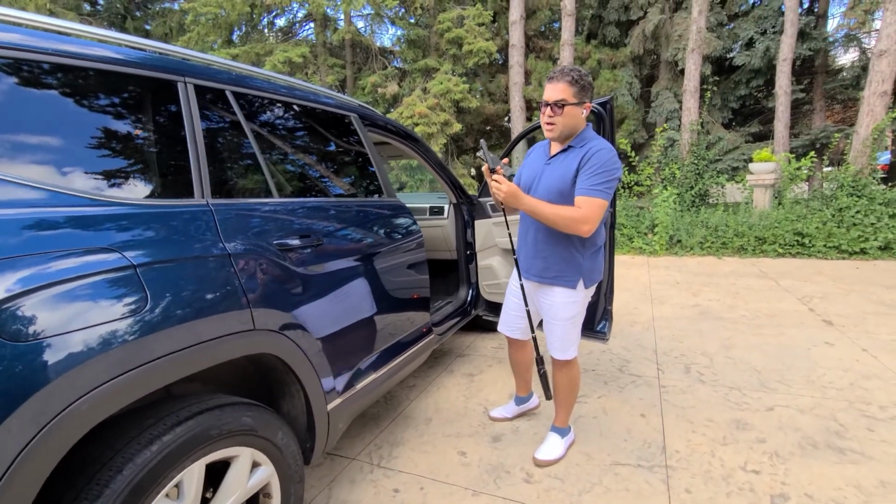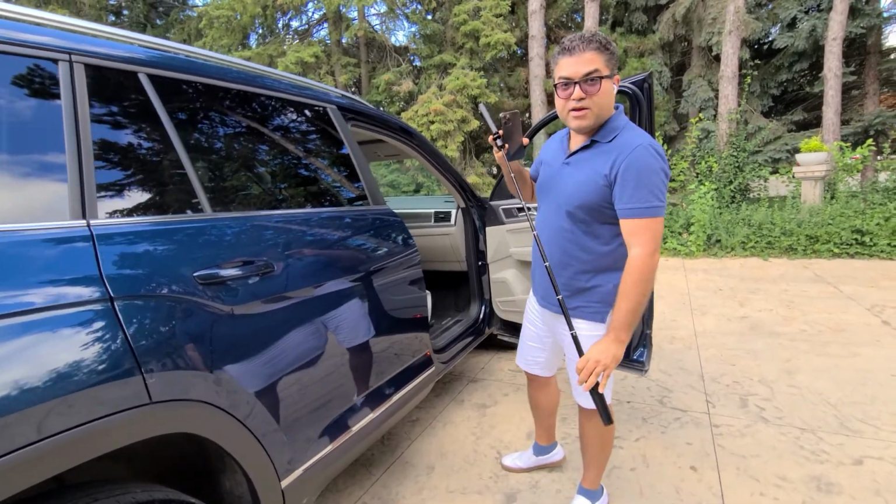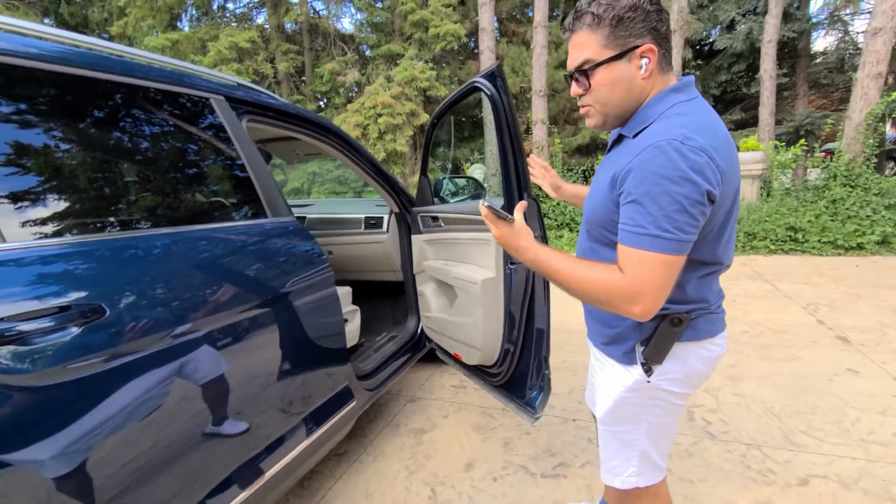You could leave it, and most of them automatically turn off. But for now, I'll just click the power button. I will turn it off, because we're done with the panoramic photo. And now we go to the interior photos.